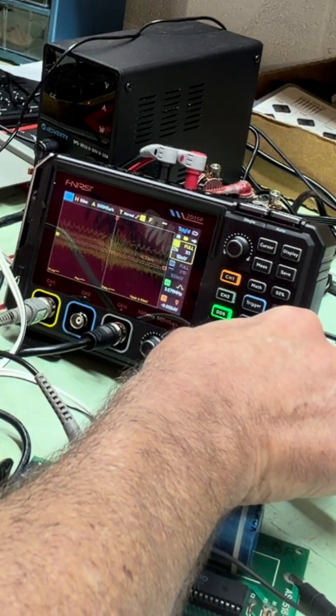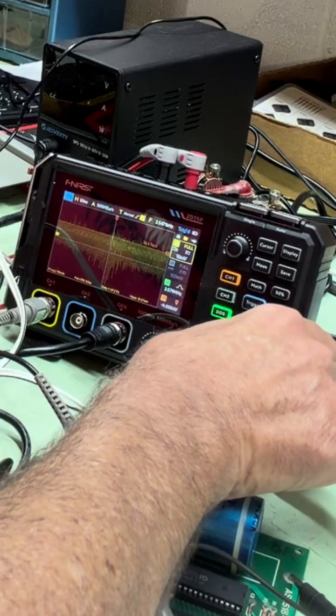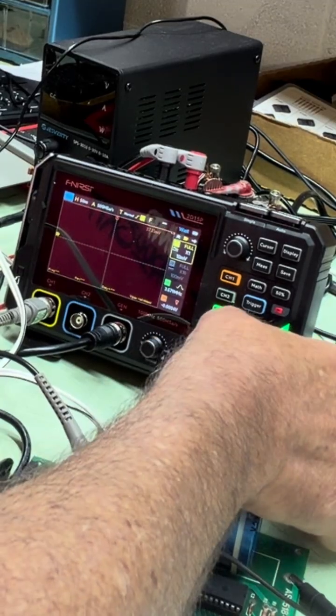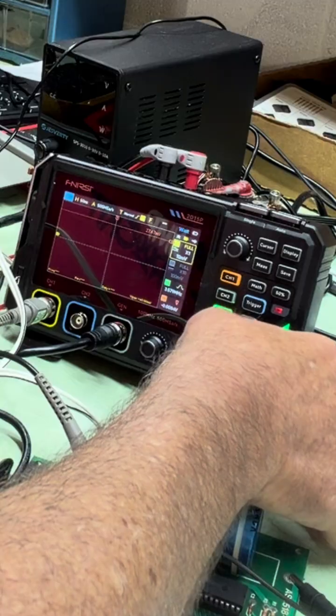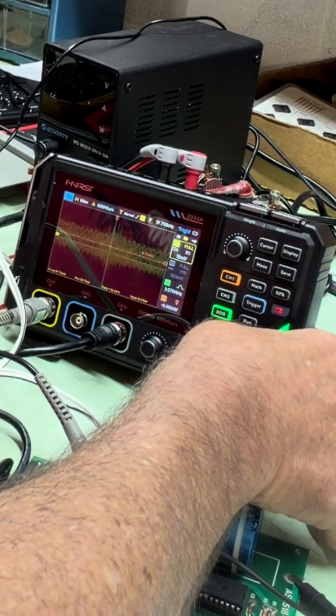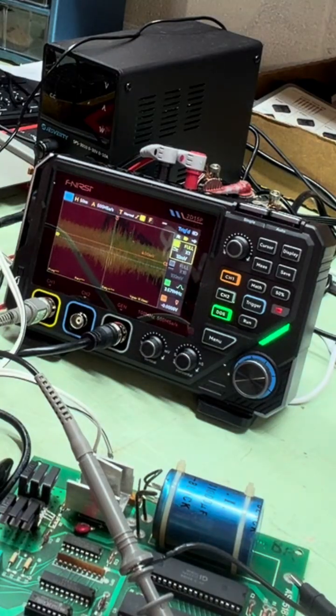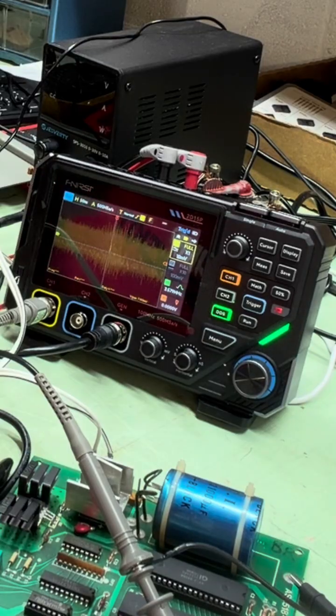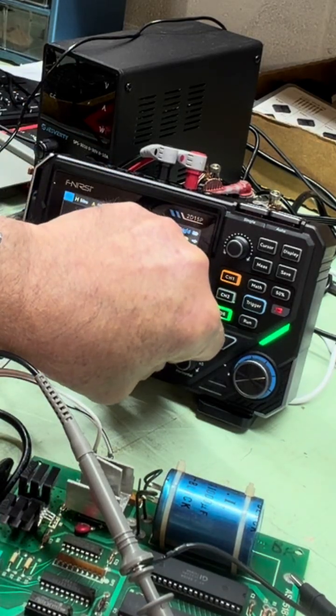I have the trigger at 0. Let's take the trigger out of range. Take the trigger out of range and nothing. So it's clearly triggering, but I can't determine what that setting is. 50 nanoseconds.